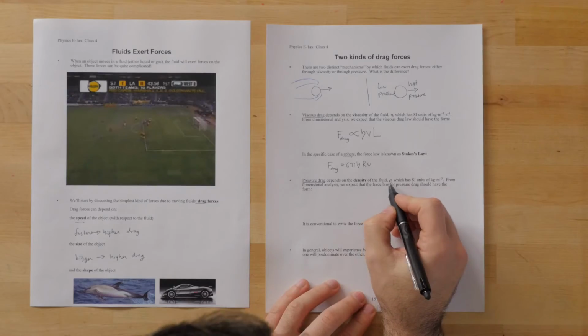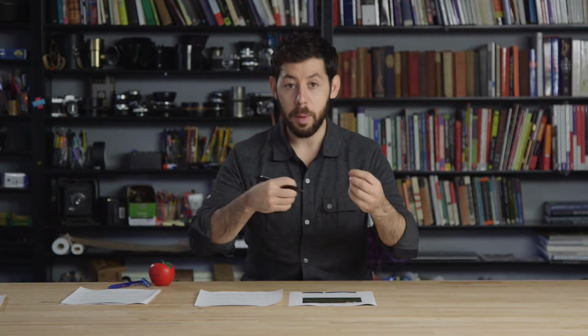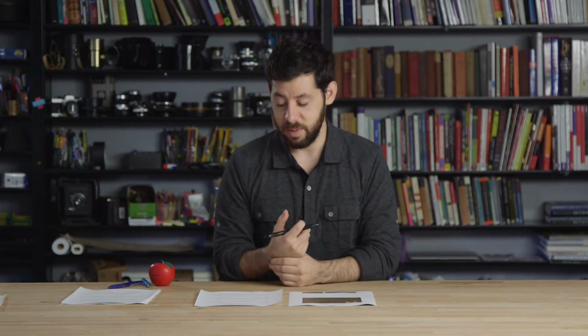And pressure drag doesn't depend on viscosity, but instead it depends on, this is the Greek letter rho, the density of the fluid. So if the fluid's more dense, then you'll get more of this pressure drag just because the thing that's causing pressure drag are the particles hitting you. If there are more particles per unit volume, that means higher density, and that means that if you're moving through the fluid, you're going to have more particles hitting you on the front than the back. So the difference in the number of particles hitting you is going to go up if the density goes up.